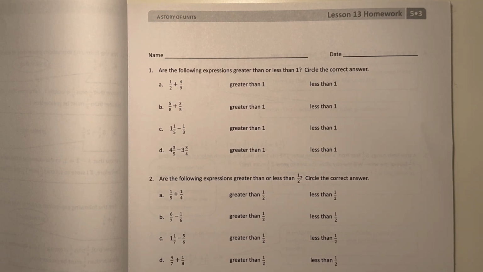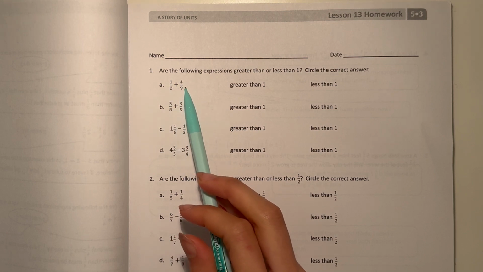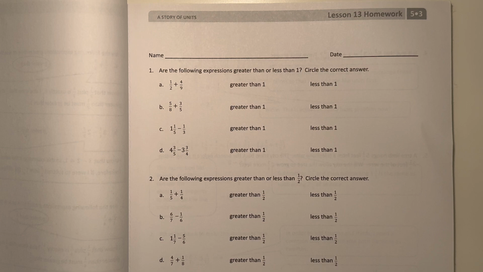So let's see, what do we know makes 1? 1/2 plus 1/2. So we already have 1/2 over here, and we're adding 4/9. Well, if we add 4 plus 4, then we have 8/9, so 4/9 is less than 1/2. That'd be less than 1/2. So if we're adding something that's less than 1/2 to 1/2, then we wouldn't get something that's greater than 1. So it would be less than 1.